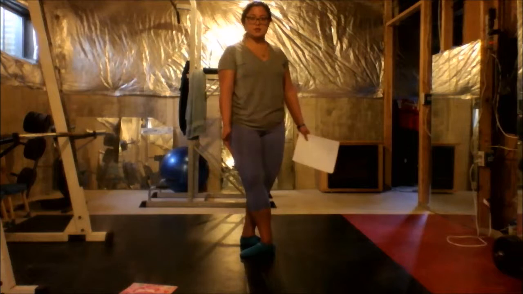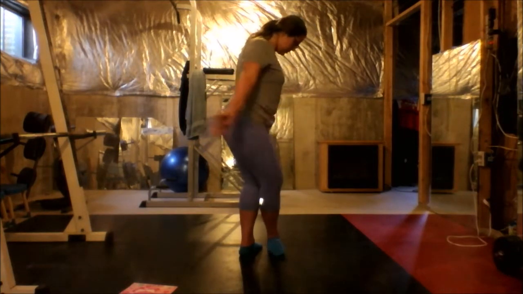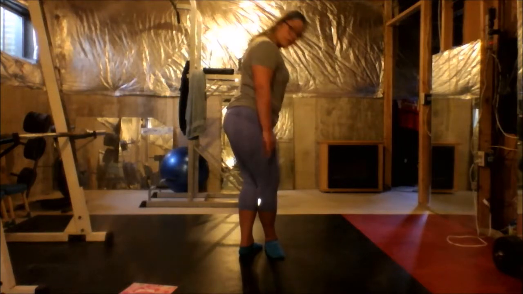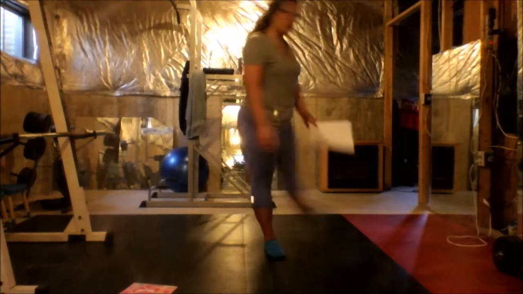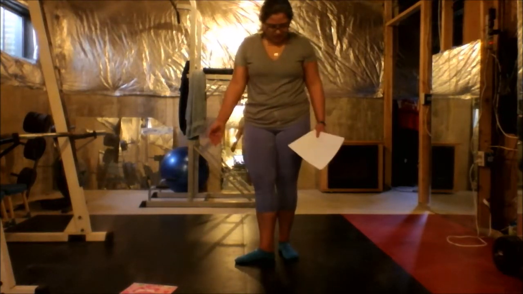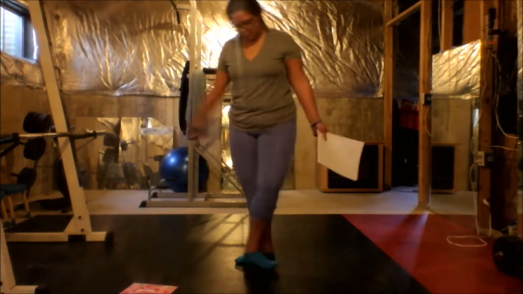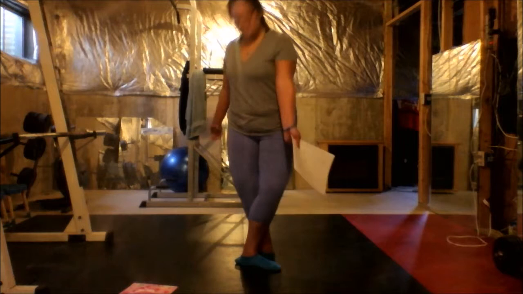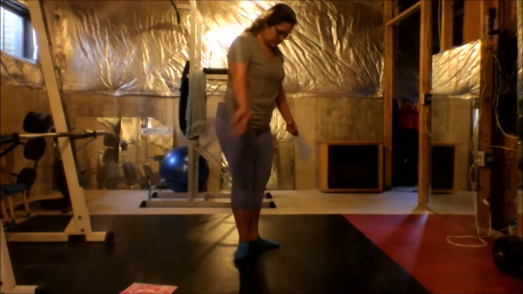So it goes like this. And we'll go to the side view. And in the fifth position, the heels and toes both touch. So sideways.